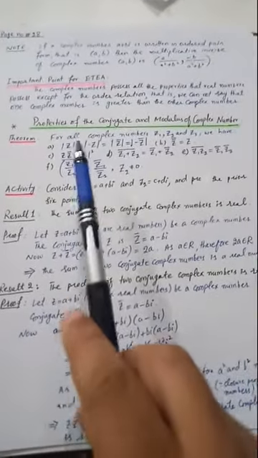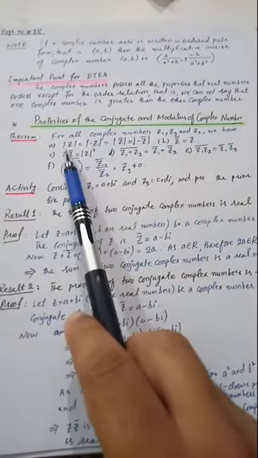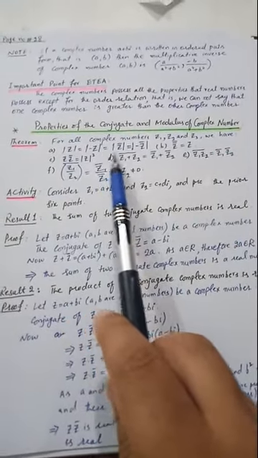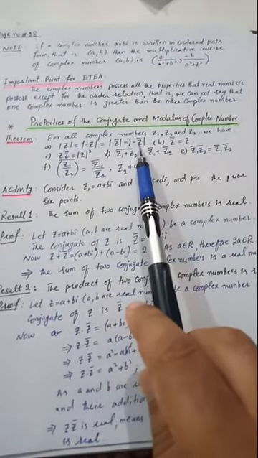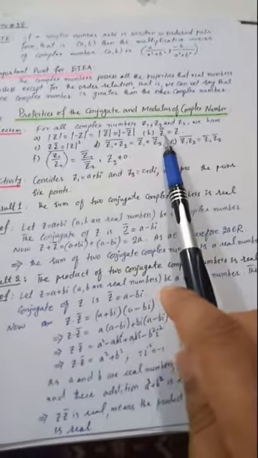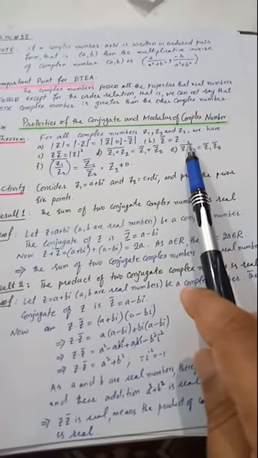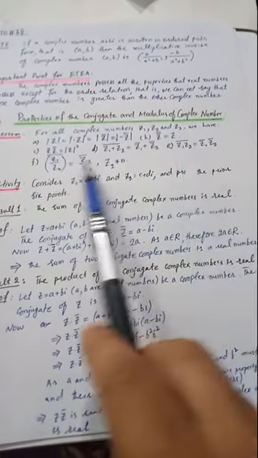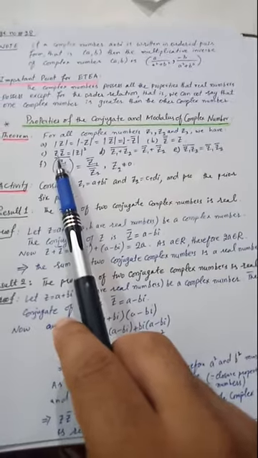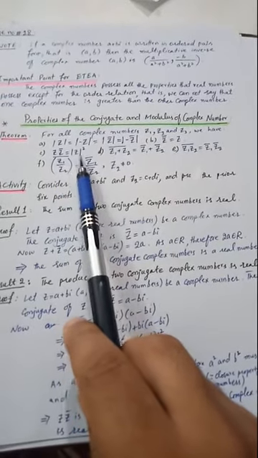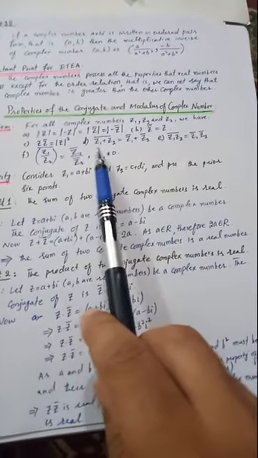Also see the properties of the conjugate and modulus of a complex number. The modulus of z is equal to the modulus of minus z, which is also equal to the modulus of z bar, which is also equal to the modulus of minus z bar. The double bar of z is equal to z, meaning the double conjugate gives you again the original complex number. You can do this on your own. When you multiply a complex number and its conjugate, you will get the modulus squared of that complex number.